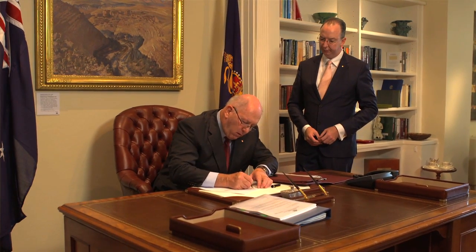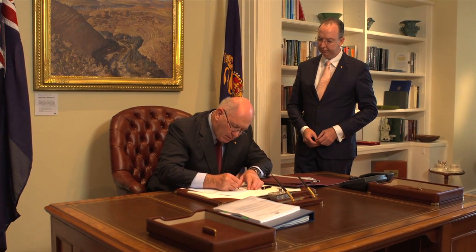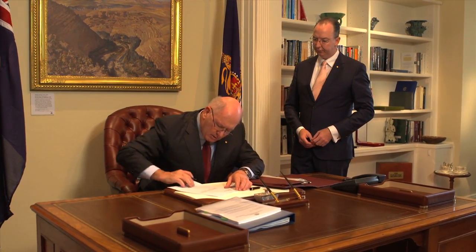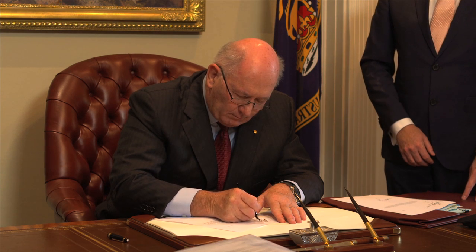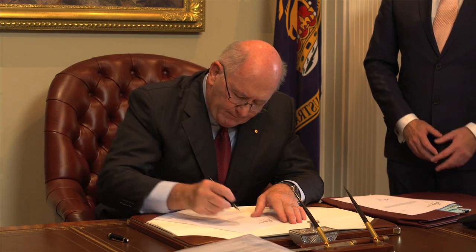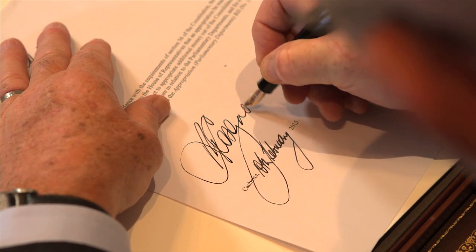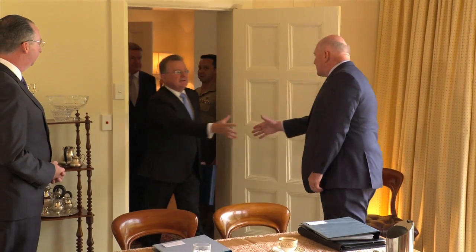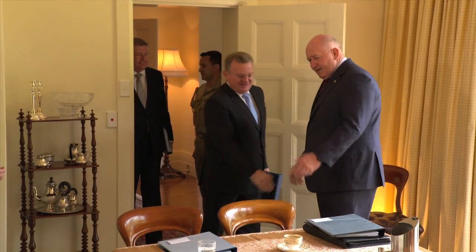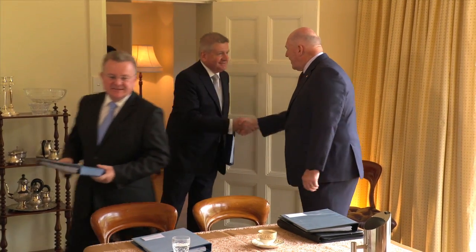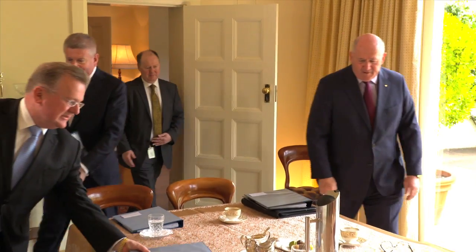This is known as royal assent and occurs because the Australian Parliament has three parts: the Senate, the House of Representatives and the Crown. The members of the Senate and the House of Representatives are elected by the people of Australia to make laws on their behalf. But before something can become law, the Queen or the Governor-General on her behalf must sign it to give it royal assent.